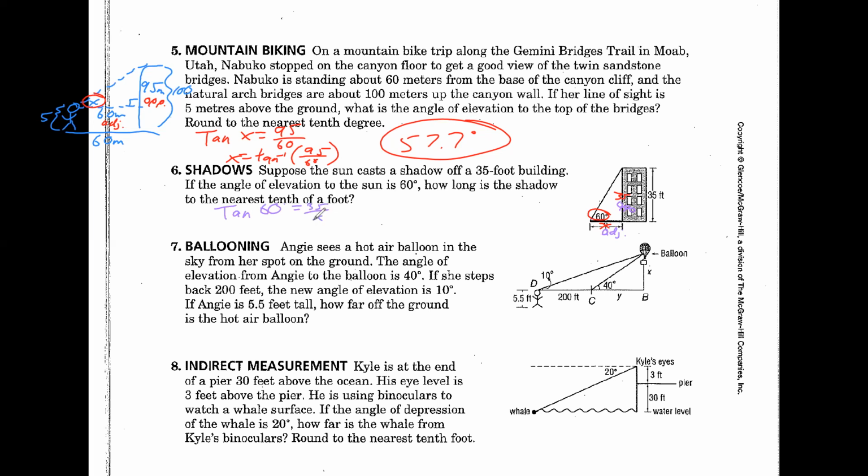We need to get X by itself. So first thing we're going to do, multiply X to the other side. We have a denominator. We have X times tangent of 60 equals 35. How do I now get X by itself? Divide. So I need to divide off tangent of 60.